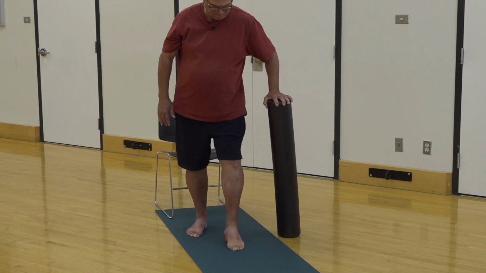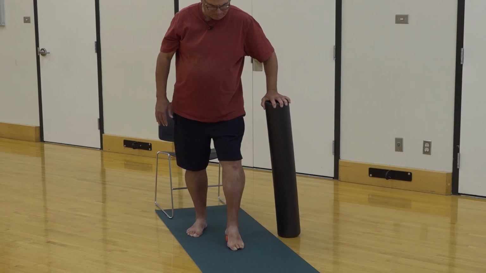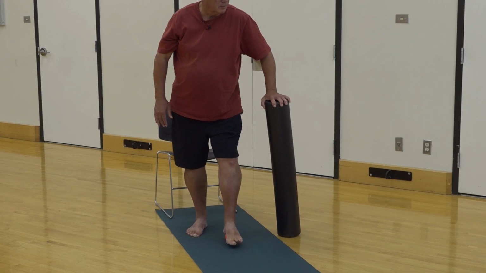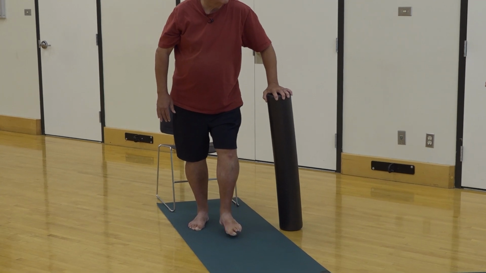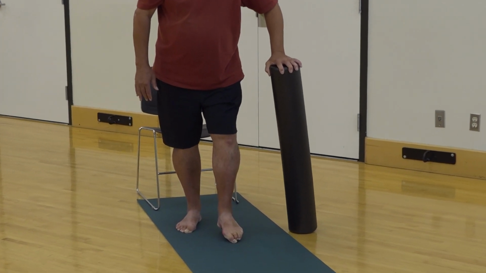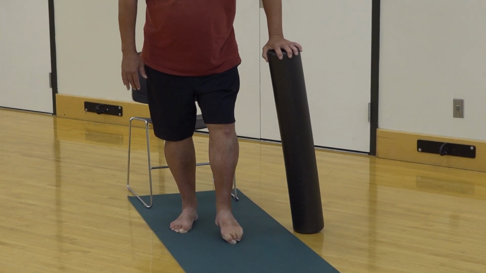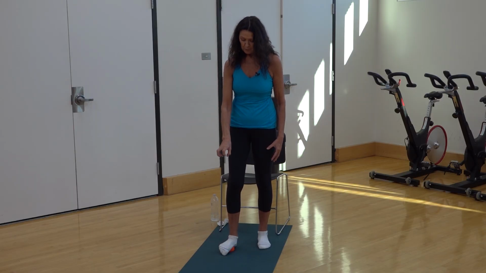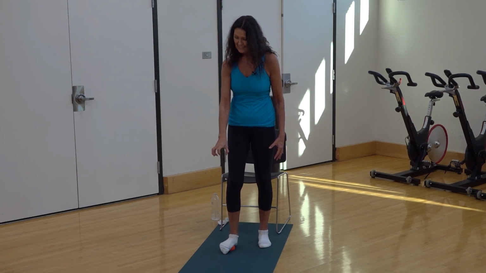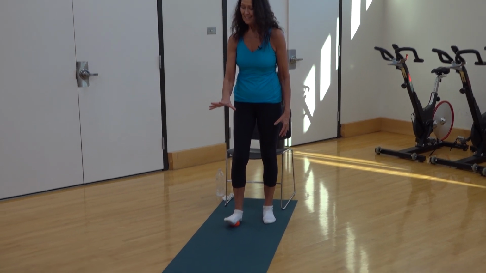Yeah, good. Now, move to the midfoot or the sole of the foot. Place the pressure straight down. Squeeze your toes towards the ground and then lift. Keep breathing because sometimes there's a tendency to hold the breath. Squeeze the toes toward the ground and then lift. Excellent.